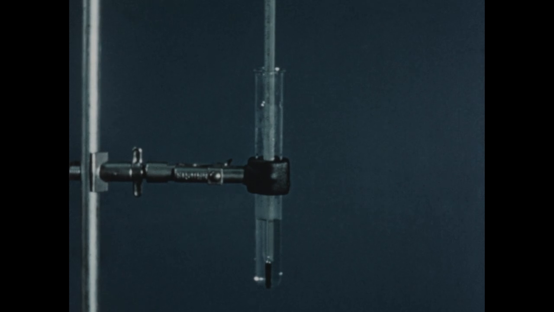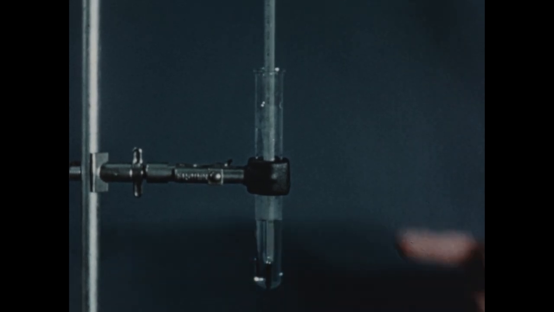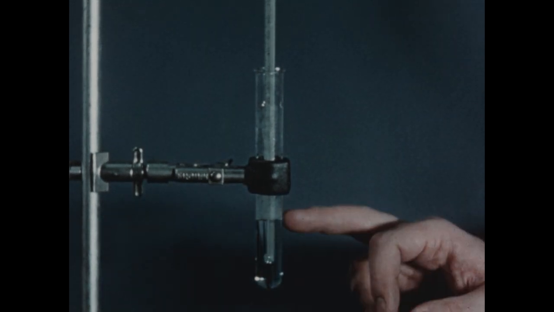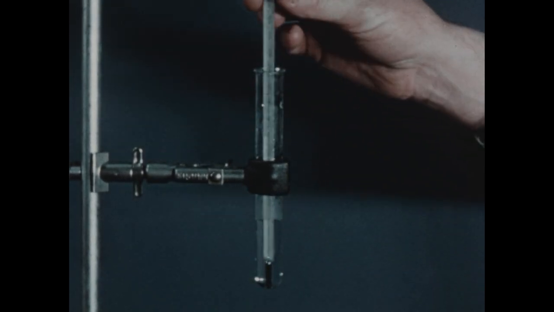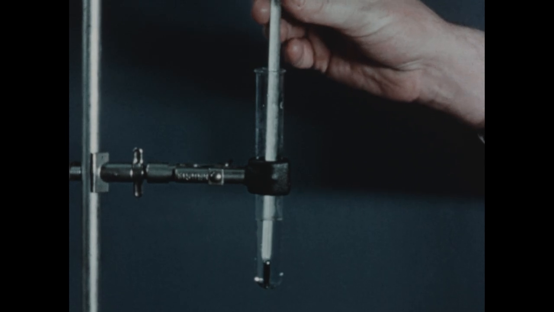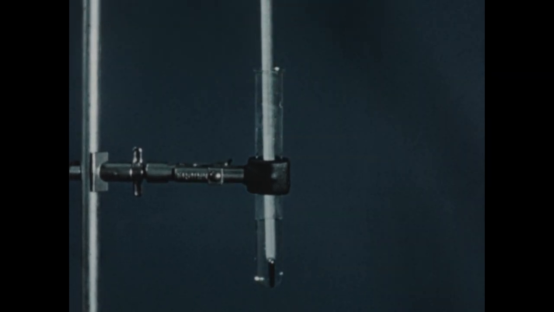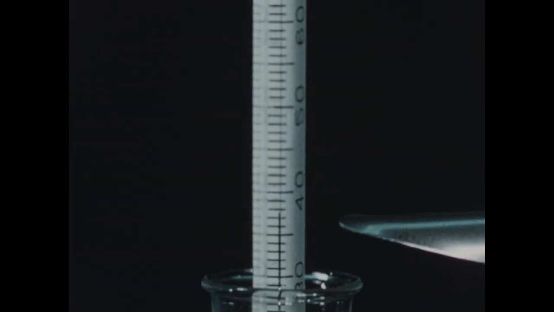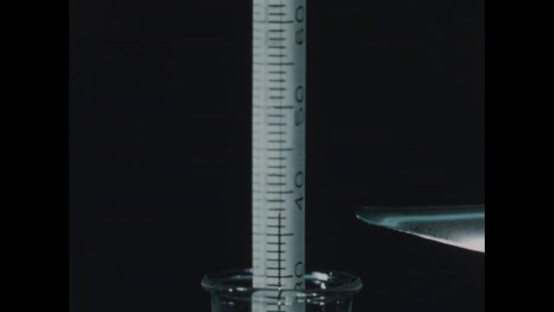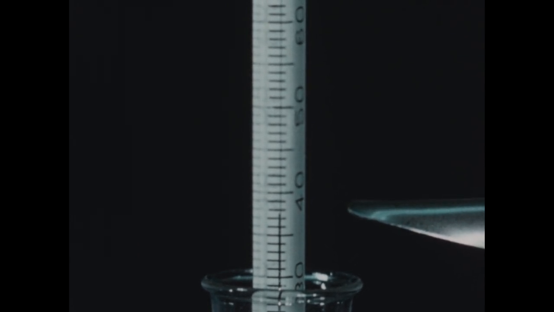We'll now proceed to examine the temperature effect which is produced when a very soluble solid dissolves in the liquid. In this test tube, we've placed 10 milliliters of water. We've inserted a thermometer in this water, and we'll measure its temperature before the solute is added. The temperature of the water before we add the ammonium nitrate solute is 38 degrees.